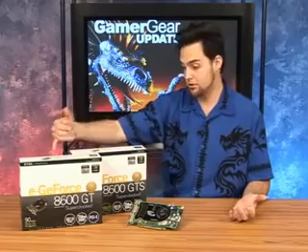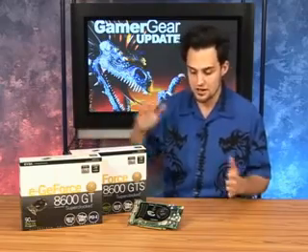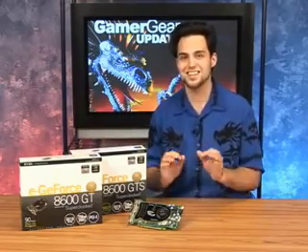EVGA has released an 8600 series. Actually, we got a couple cards. We've got the GTS and the GT. Now, I've got the GTS on the table because this is a really awesome card.